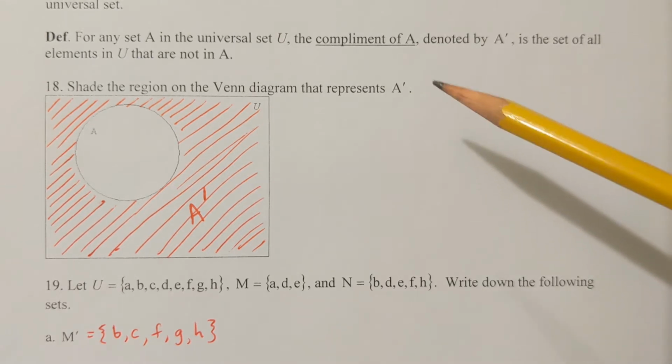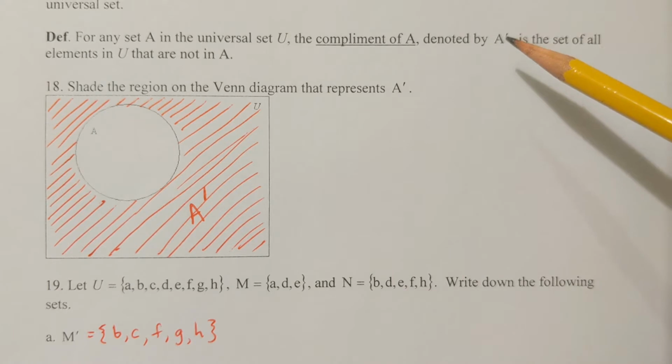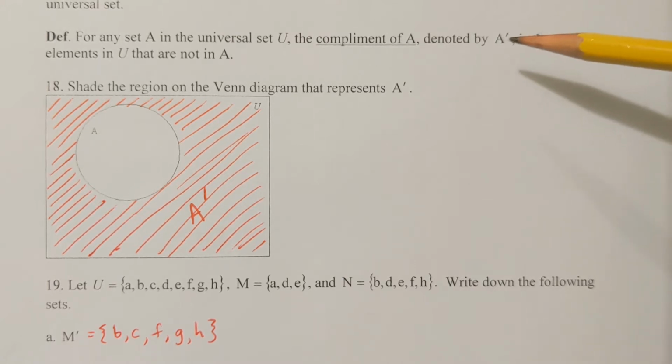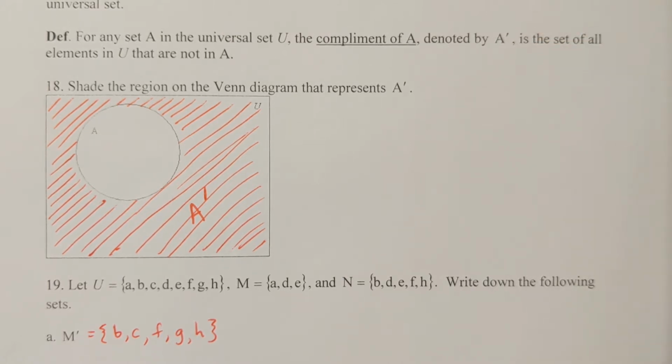Okay, so another definition: for any set A, in the universal set U, the complement of A, denoted by A complement, is how we read that symbol, is the set of all elements in the universal set that are not in A. Some books use a capital C in the upper right-hand corner. Some books use a dash, so this one uses a dash.